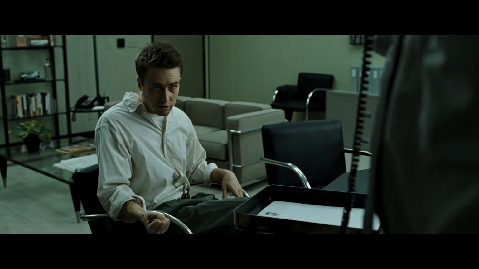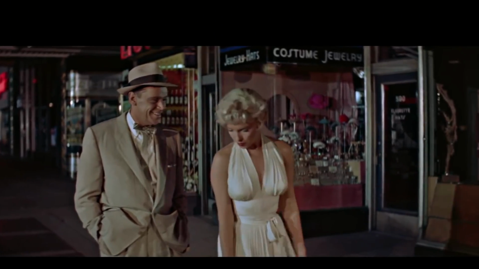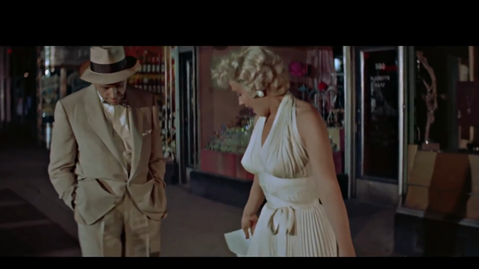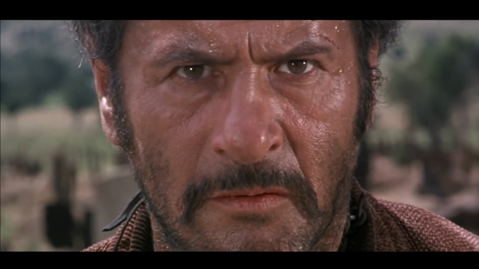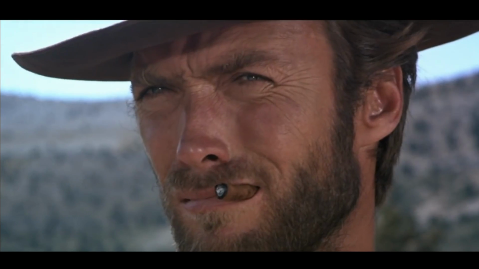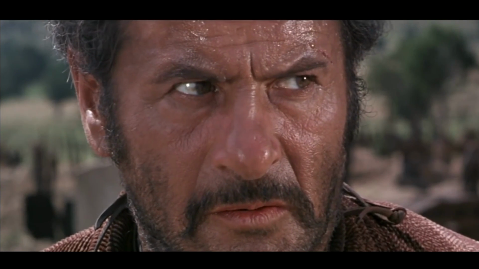This guy has no name in Fight Club. This lady has no name in her iconic role in The 7-Year Itch. This guy is literally called the man with no name in movies like A Fistful of Dollars, The Good, the Bad, and the Ugly, and he has no backstory whatsoever until A Coffin Full of Dollars.